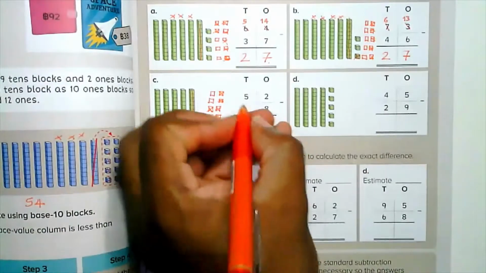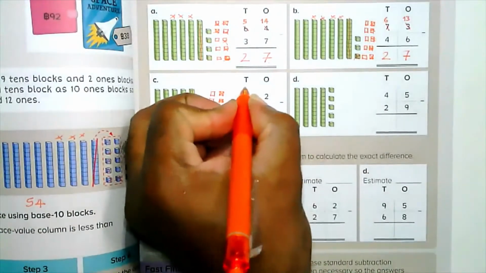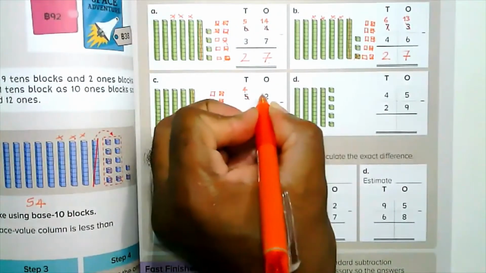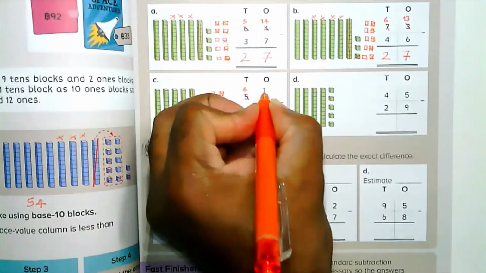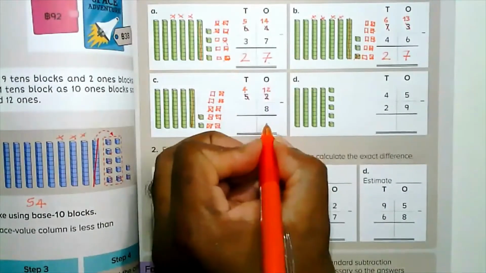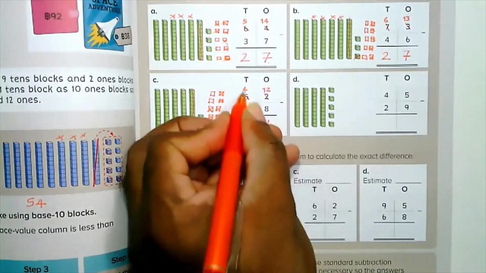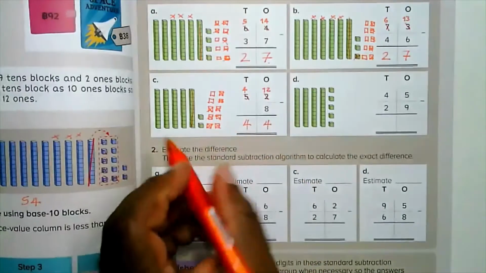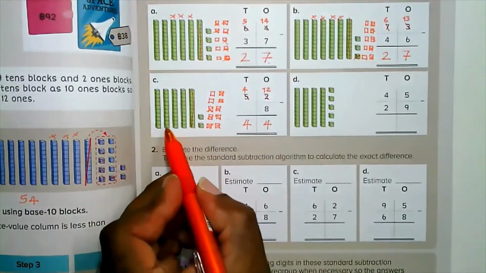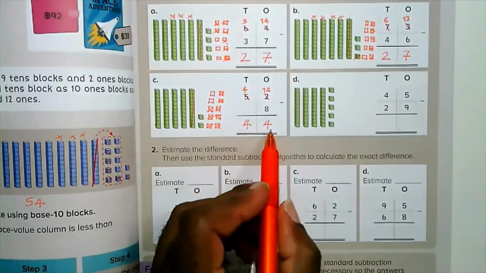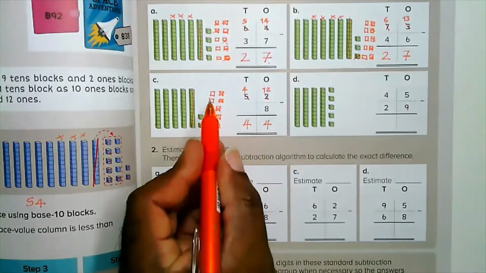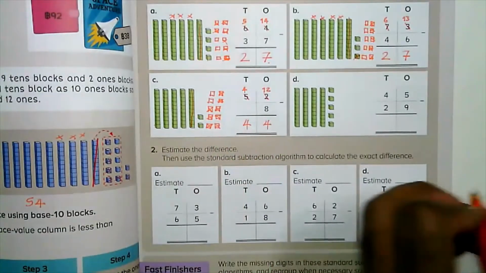So let's stay here. Regroup the 5. This will remain 4. And this will be 12. 12 minus 8 will be 4. 4 minus 0, 4. So let's see. We have 4 tens. 1, 2, 3, 4. 4 tens. And 4 ones. 1, 2, 3, 4. There you go, folks.